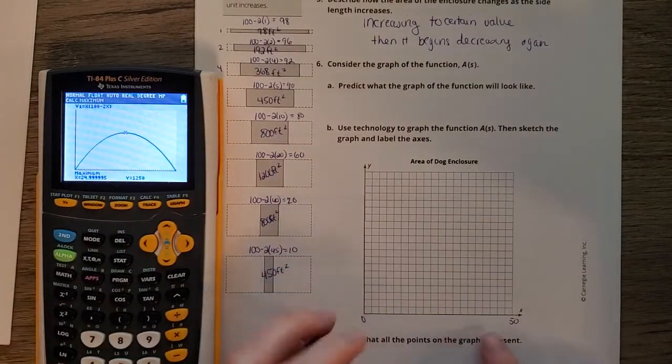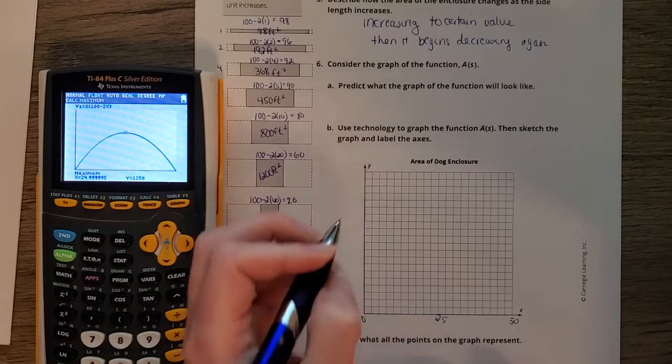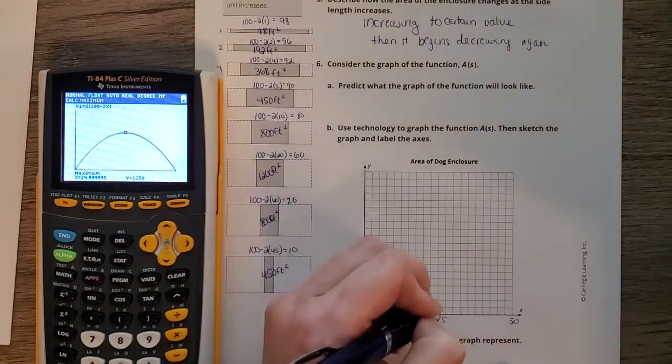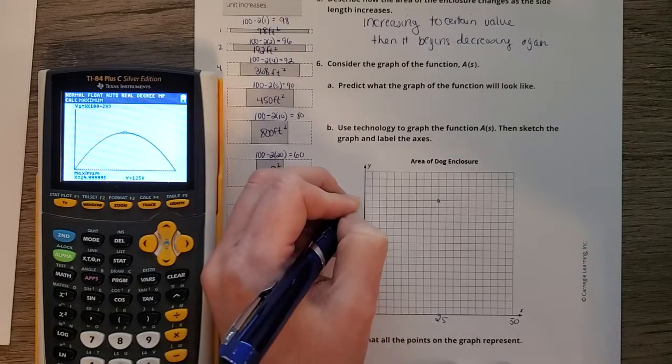So we're going to go and split this in half. I think it was 20 boxes across. So 1, 2, 3, 4, 5, 6, 7, 8, 9, 10 is at 25. And then you can kind of stick a point on that line up here somewhere and just label it 1250 because that was the max.